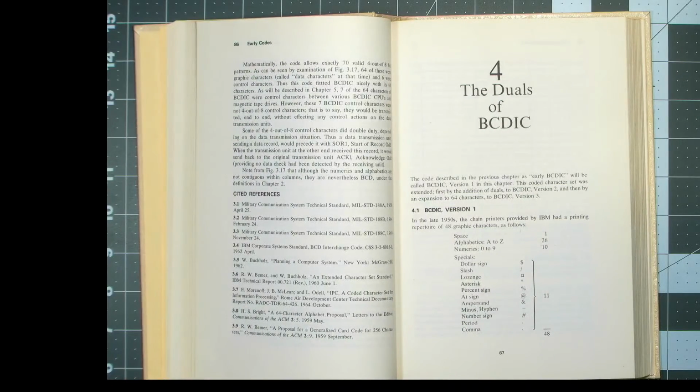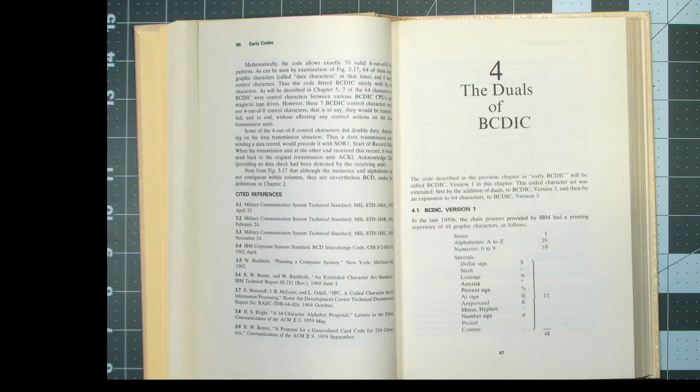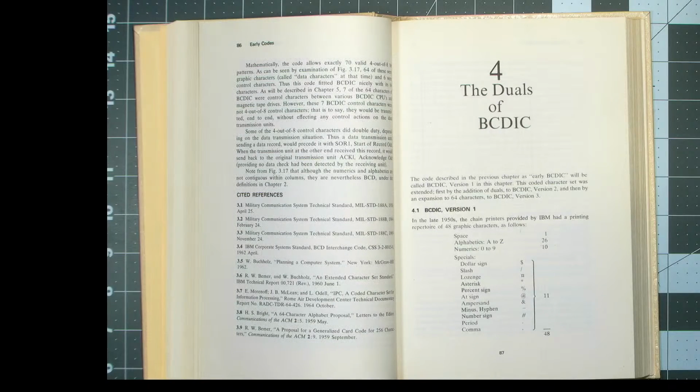The Duels of BCDIC, Chapter 4. So, we start by talking about IBM chain printers from the 1950s.